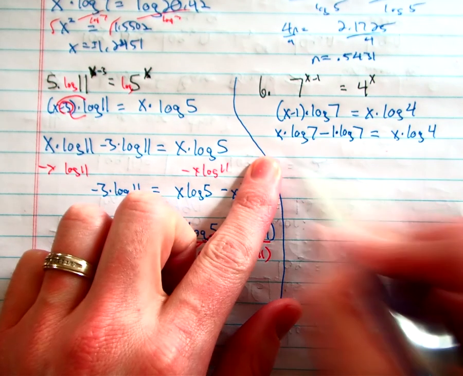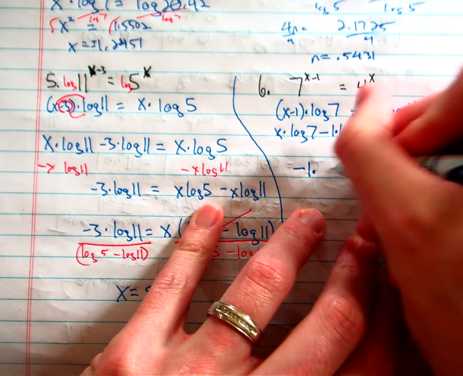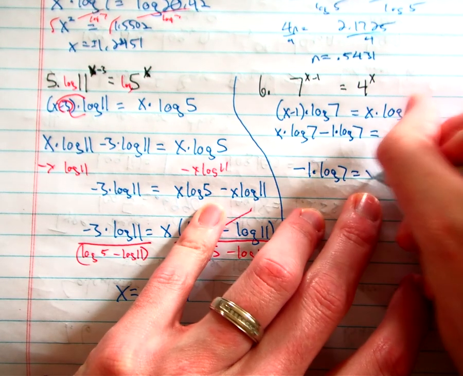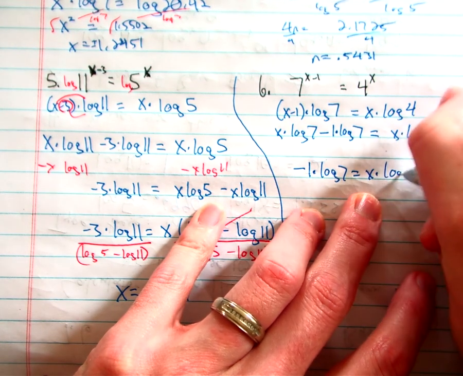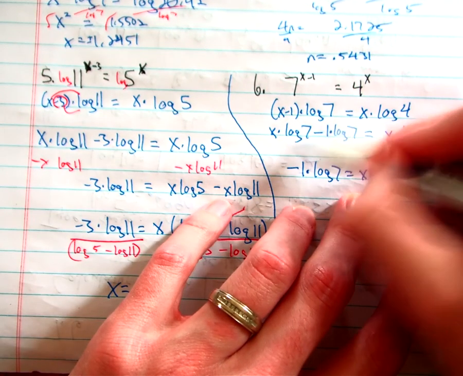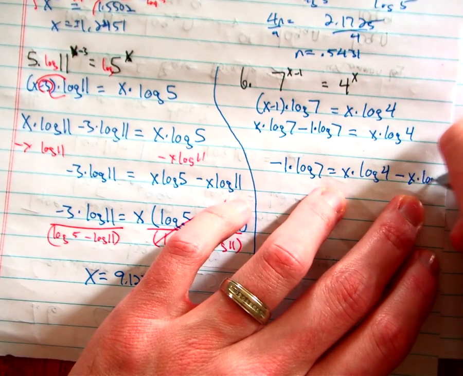All right, we're going to subtract this over. So I have -1 times log 7 equals x times log 4 minus, I subtracted it over, this was positive over here, so I have to subtract, minus x times log 7.